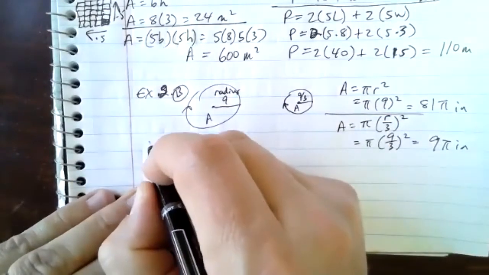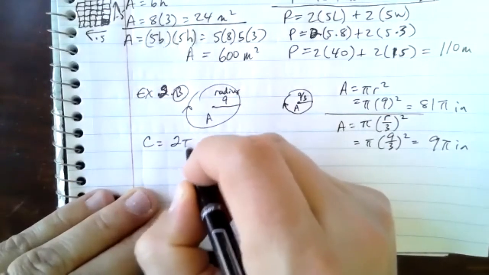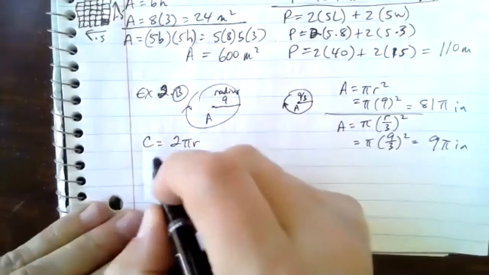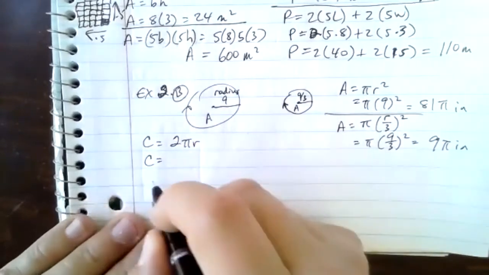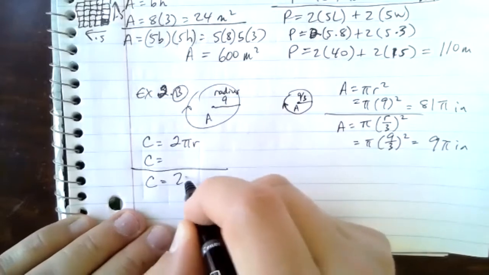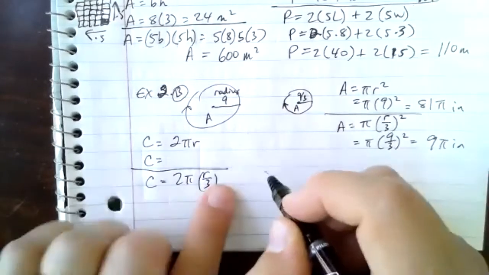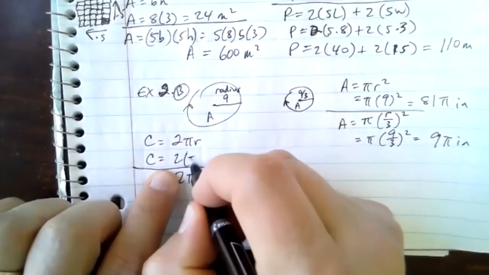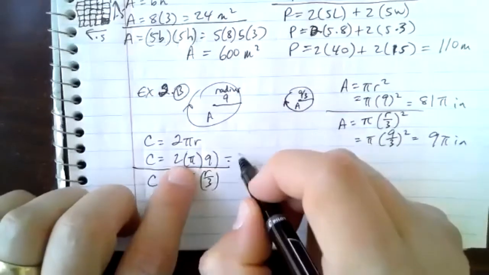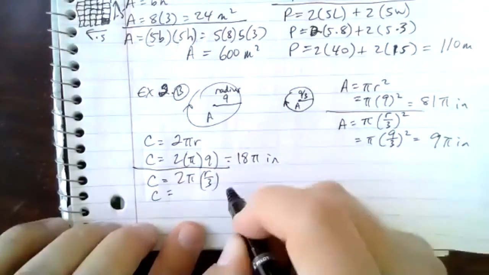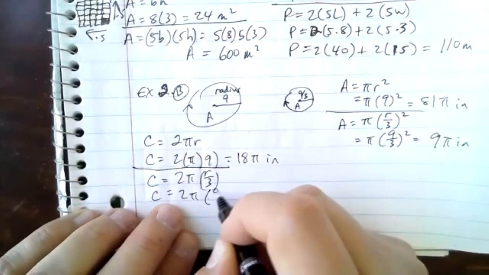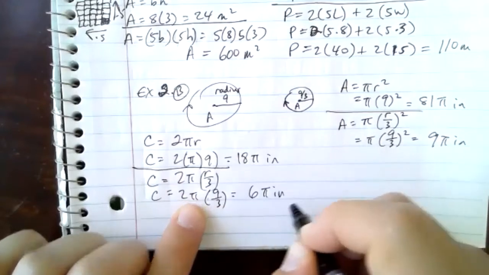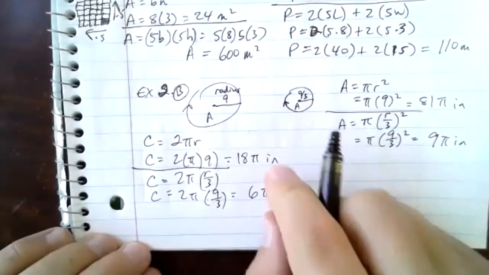All right, so now let's go down to the circumference of the circle. That's going to be 2 pi r. Notice these formulas are very similar, just the 2's in a different place. So the original is 2 pi r. The new one is going to be 2 pi r over 3 because we're dividing our radius by 3. So we're going to put 2 times pi times the radius. That's 18 pi inches. And then this other one is going to be 9 over 3, so that's 3 times 2, which is 6 pi inches. So there's the difference between those two.